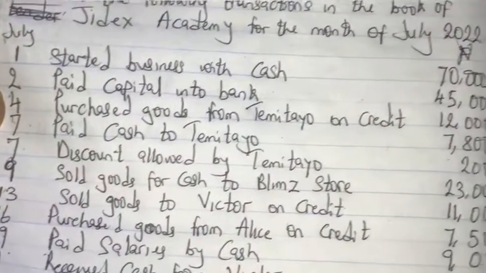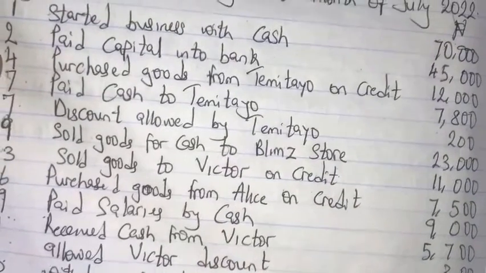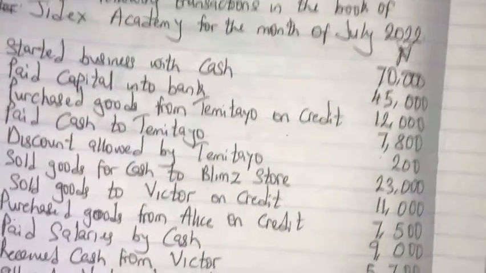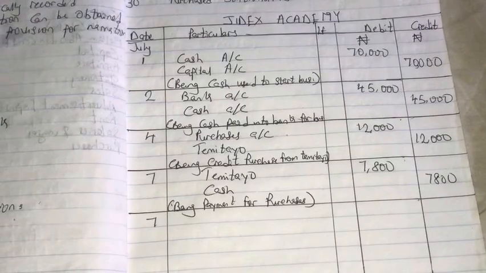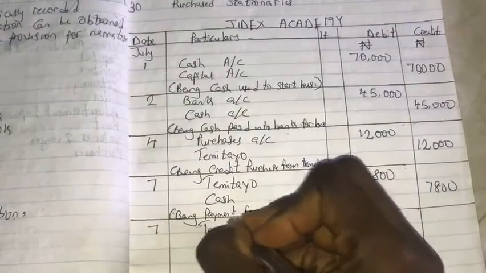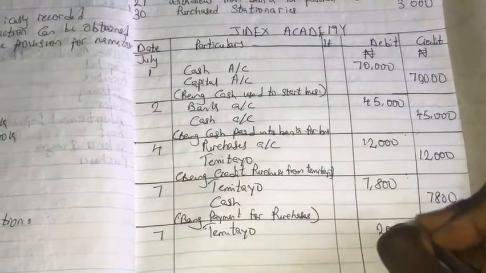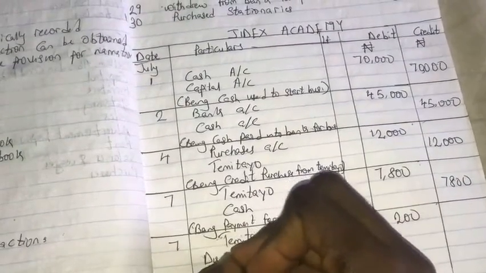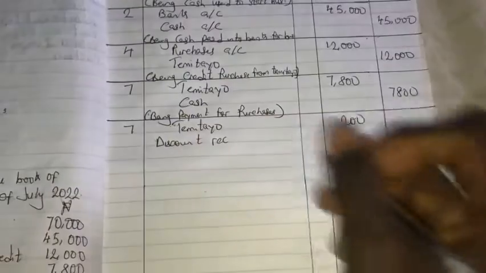Alright, so the next one on our list is discount allowed by Tayo. So you see this question, it can be very tricky sometimes. Remember, Tayo is the creditor, so for him to allow discount, that means it is a discount received to the business. Therefore, discount received is like an income, so it has a credit balance. So you are debiting Tayo first. Tayo by how much? 200. Then your discount received.